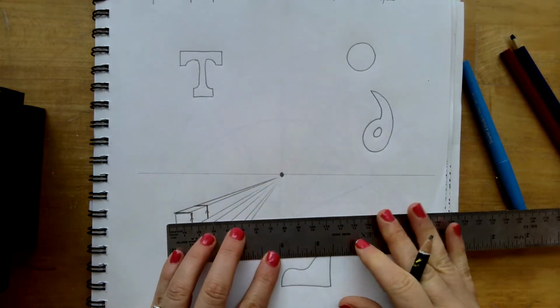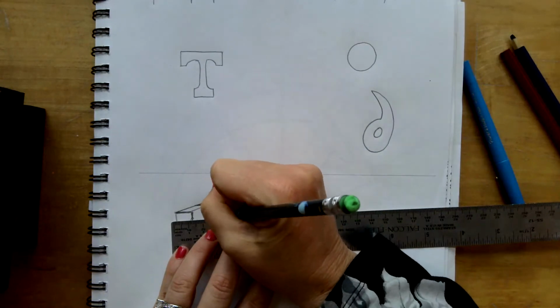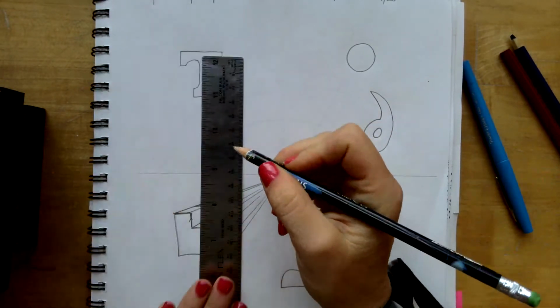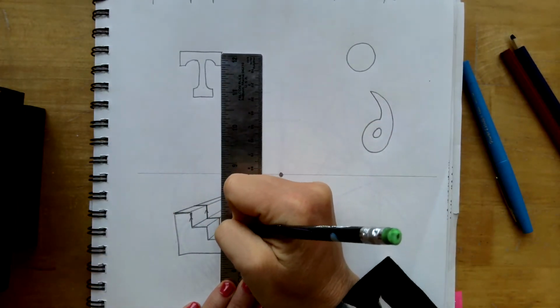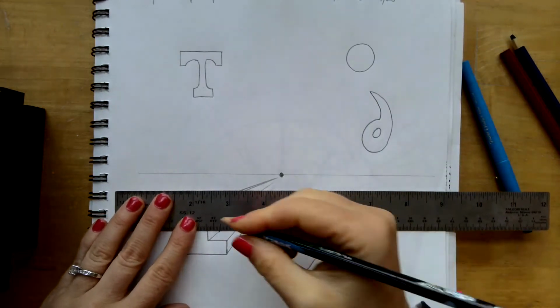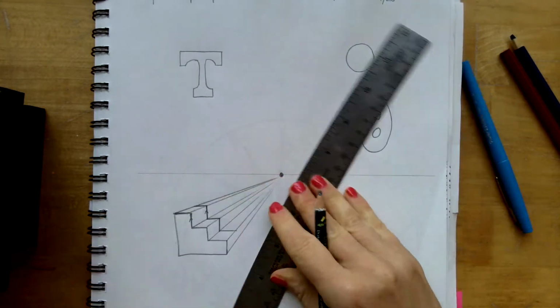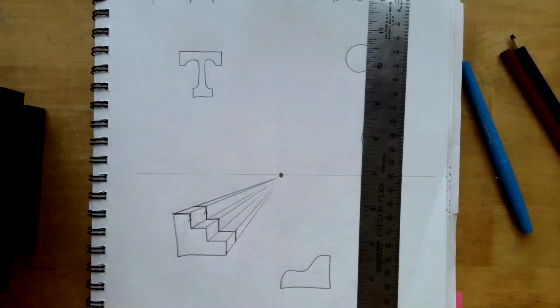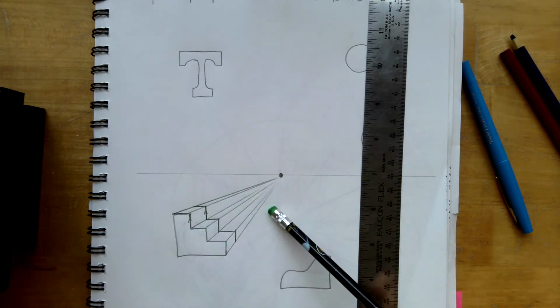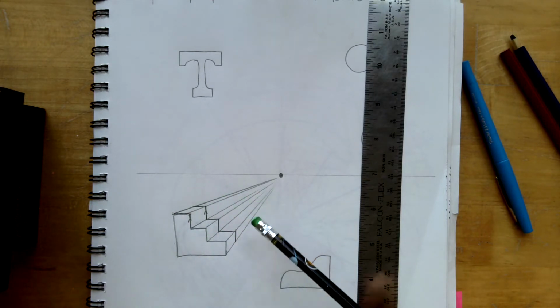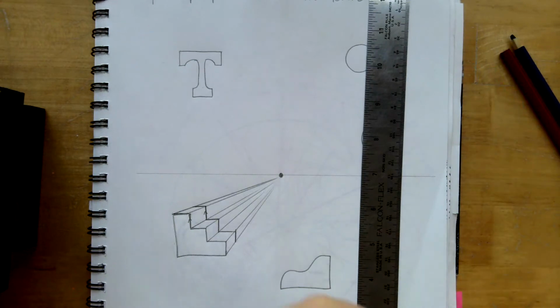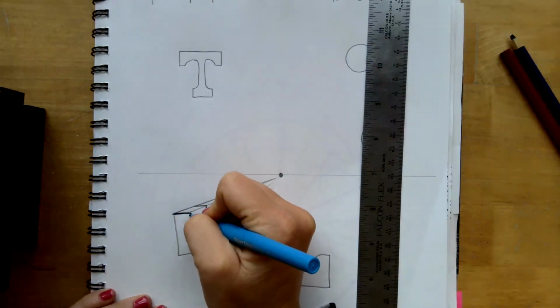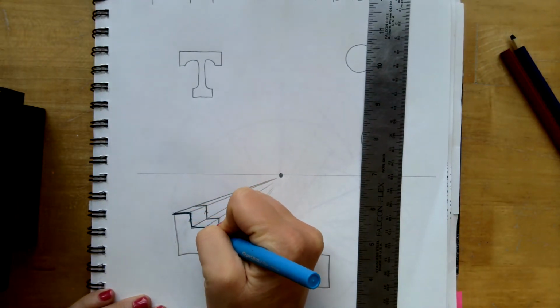It goes to the side, horizontal, then it goes parallel, again vertical, and then horizontal, and then vertical. So each one of these is a different angle. They go back to the vanishing point, my receding lines. This is the front edge of my object.